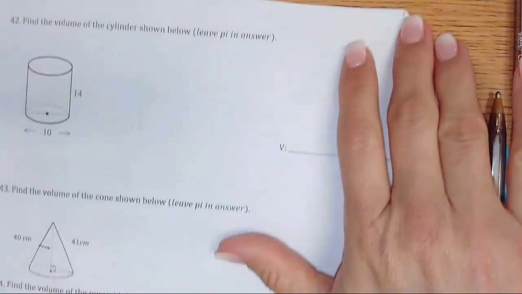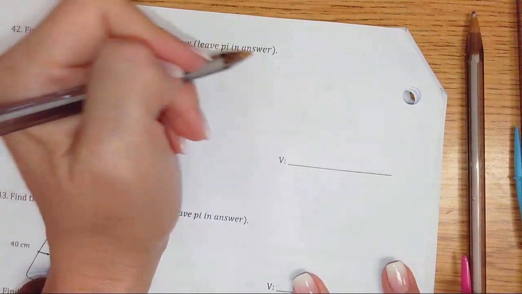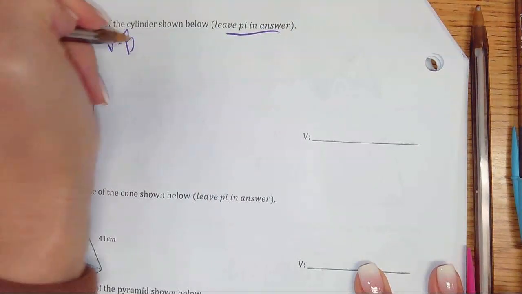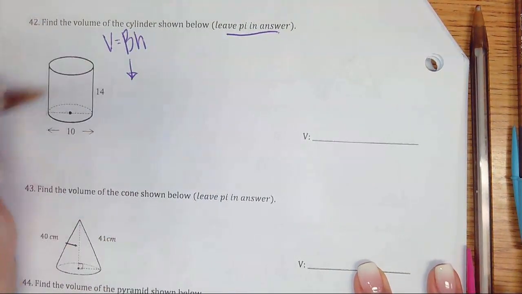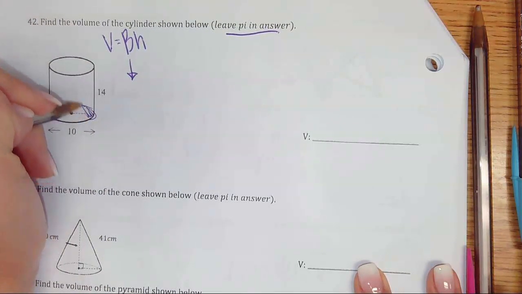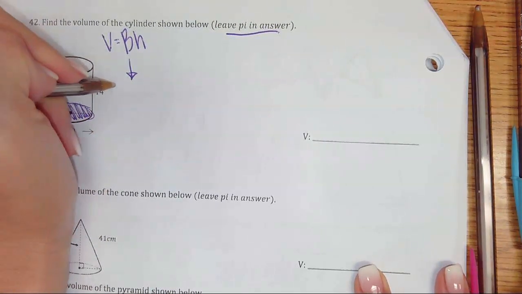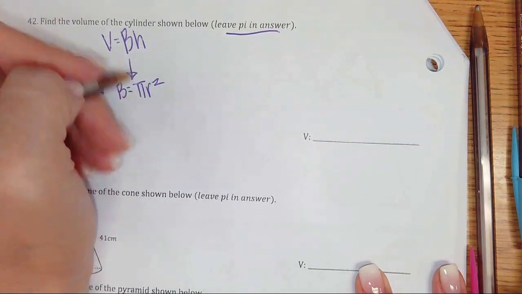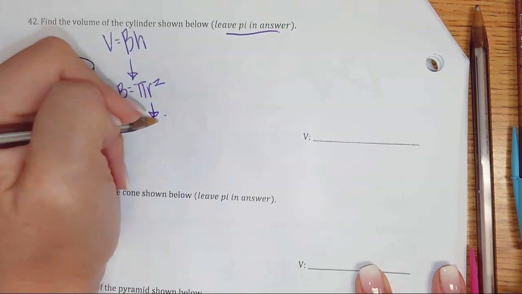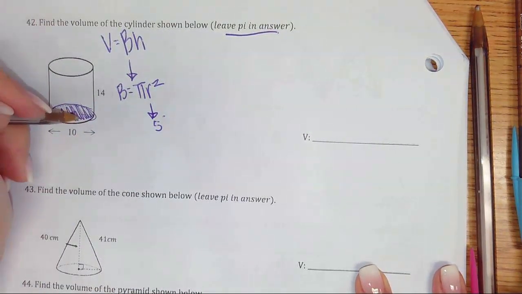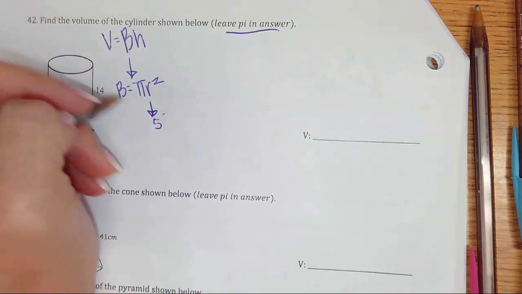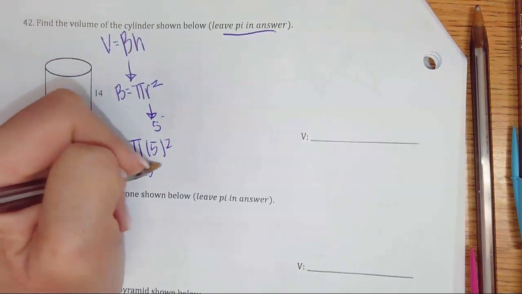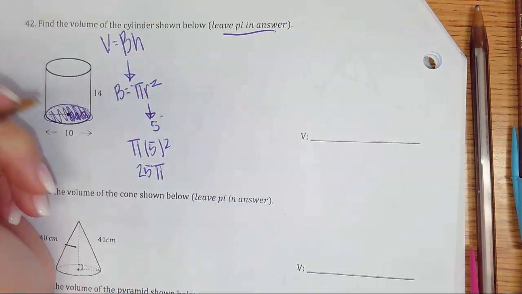Next step is finding the volume of a cylinder, and it says leave pi in the answer. So again, volume is equal to big B times your height, but your big B in this case, that shape is a circle, right? So for big B, it's pi r squared. Our radius here is equal to 5 because our diameter is 10 and we only want half of that. So for big B, we're going to do pi times 5 squared. We're going to get 25 pi because it wants us to leave pi in the answer.